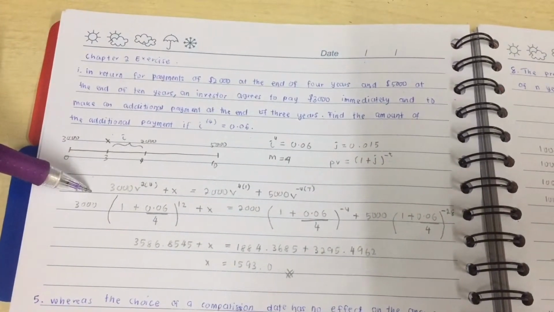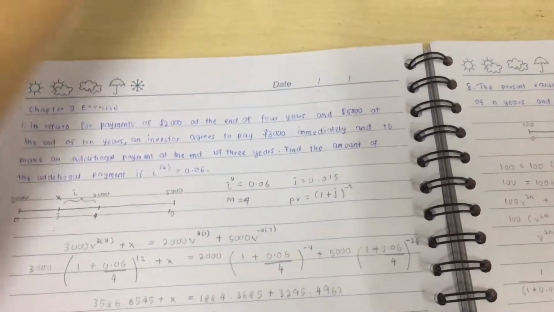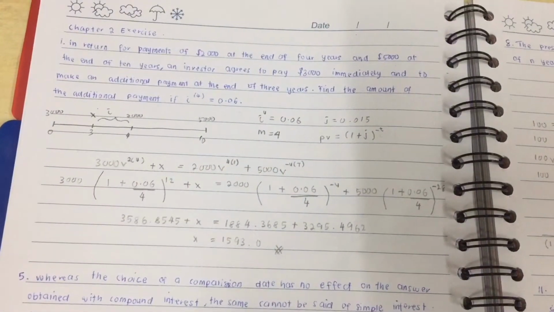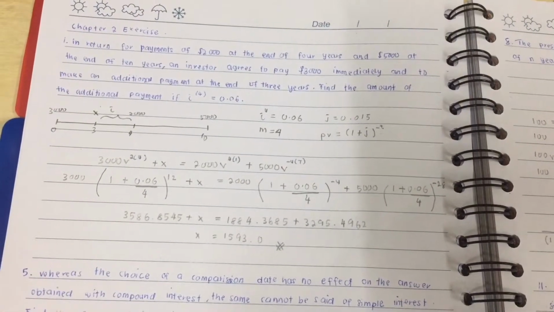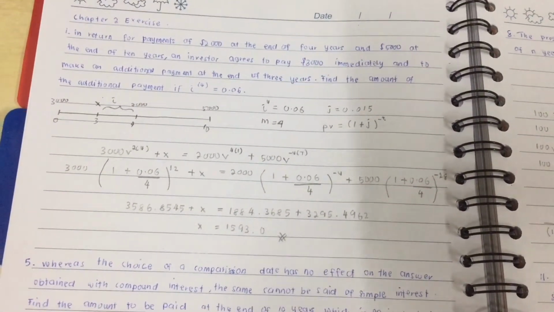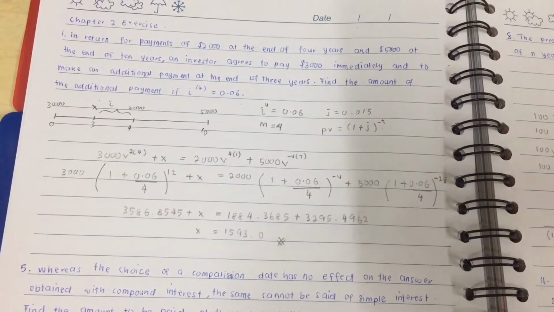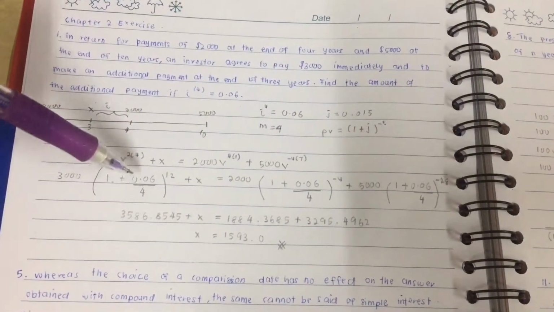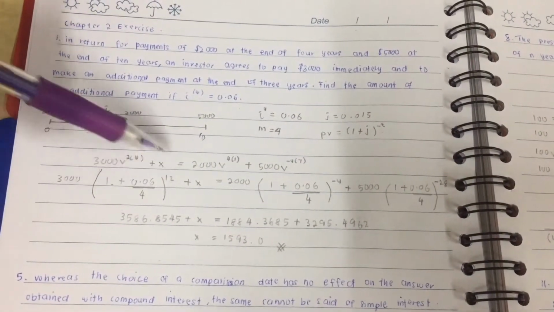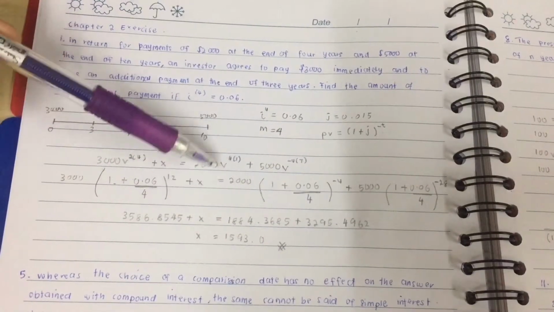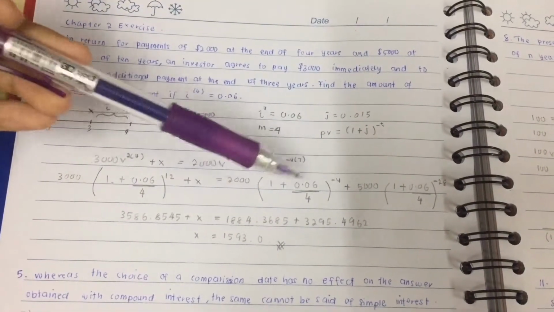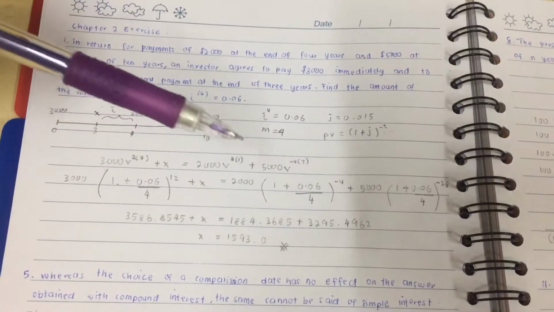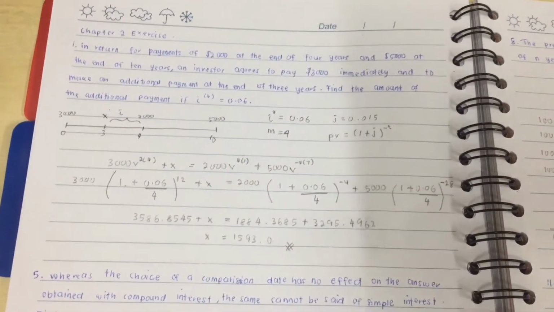So from the equation of value formula: 3000 plus X v to the power of 4 equals 2000 v to the power of 4 plus 5000 v to the power of 28. Then substituting in (1 + i/m) to the power of negative 12, we get 3000 plus X times (1 + 0.06/4) to the power of negative 4 equals 2000 times (1 + 0.06/4) to the power of negative 4 plus 5000 times (1 + 0.06/4) to the power of negative 28.